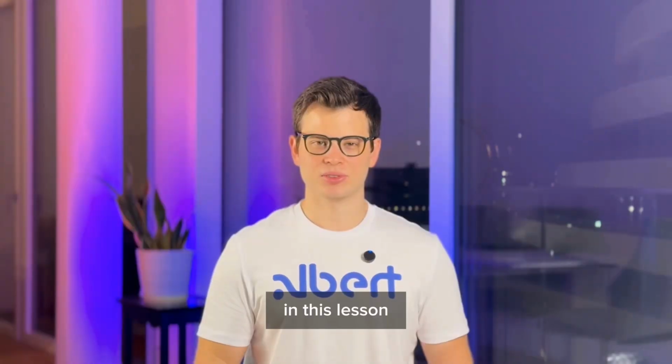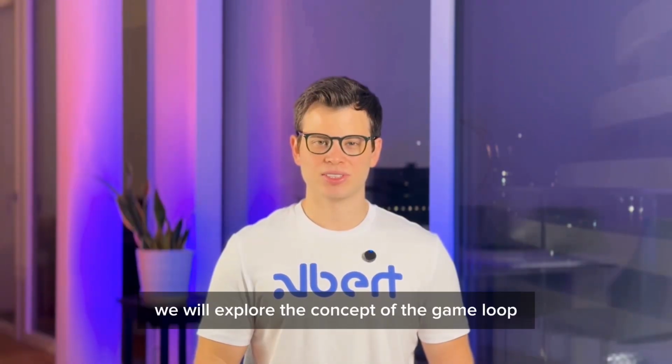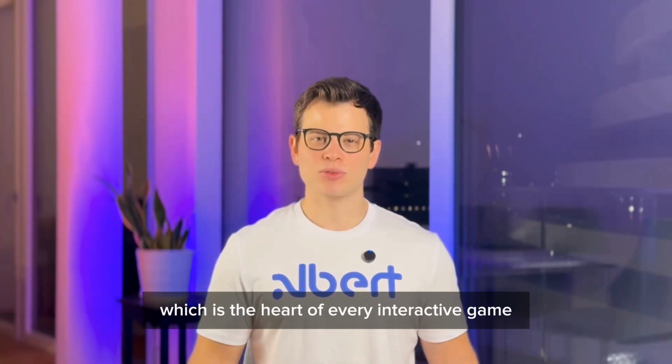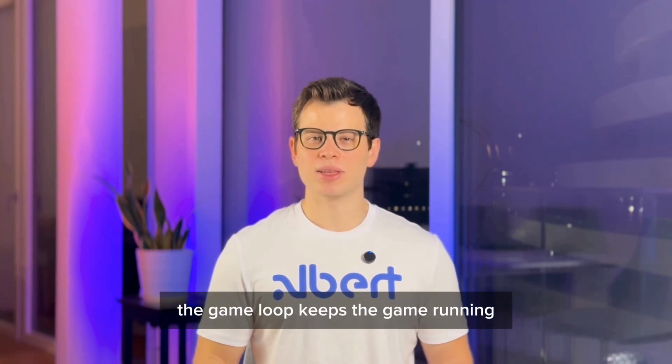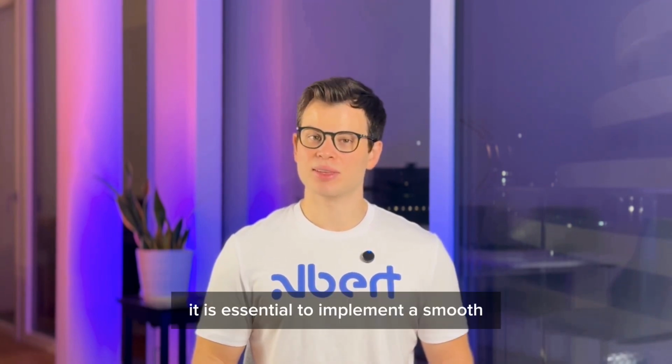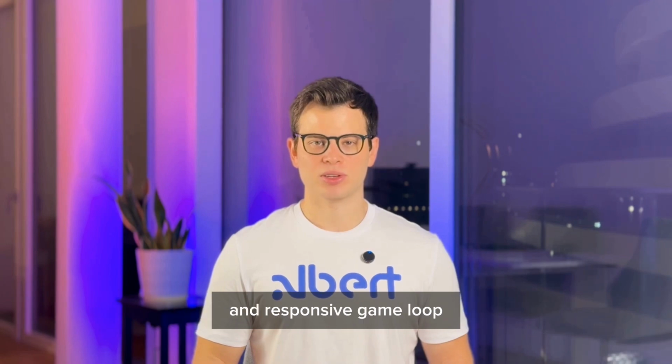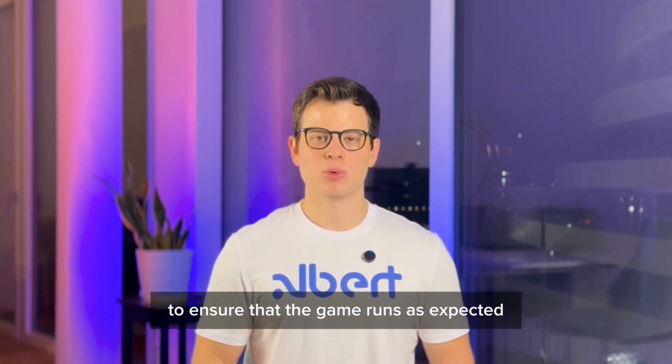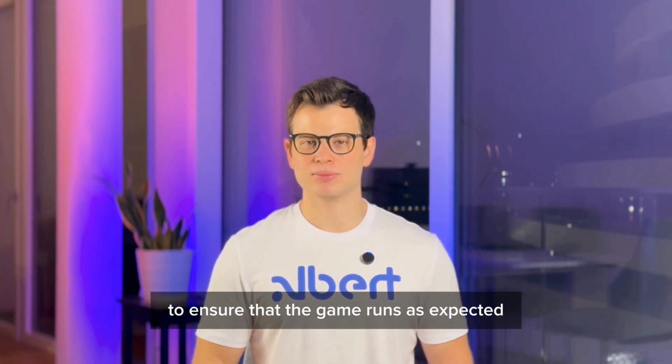In this lesson, we will explore the concept of the game loop, which is the heart of every interactive game. The game loop keeps the game running, updates the game state, and handles user input continuously until the game ends. It is essential to implement a smooth and responsive game loop to ensure that the game runs as expected.